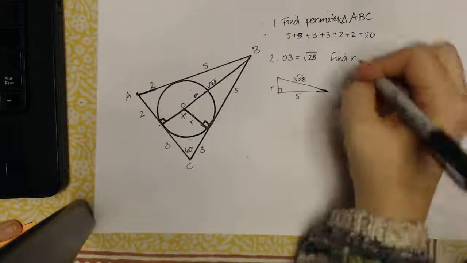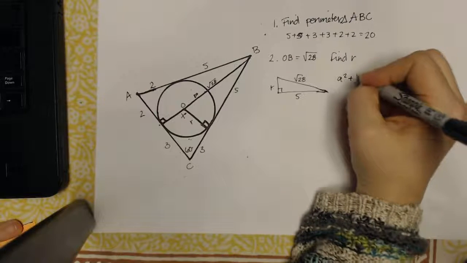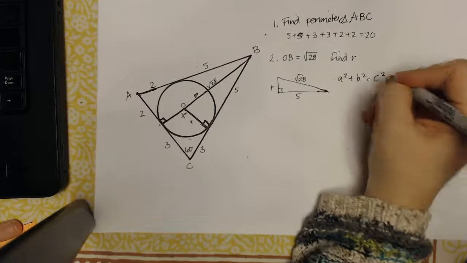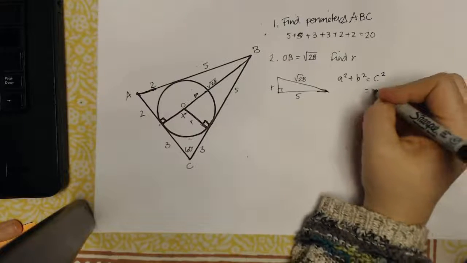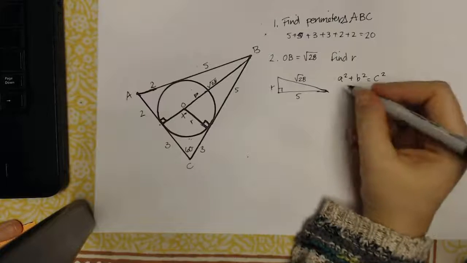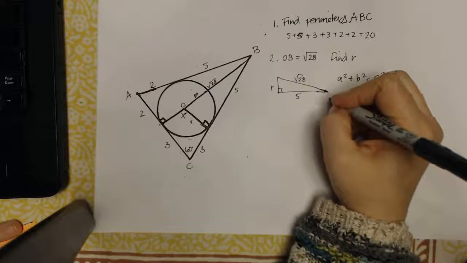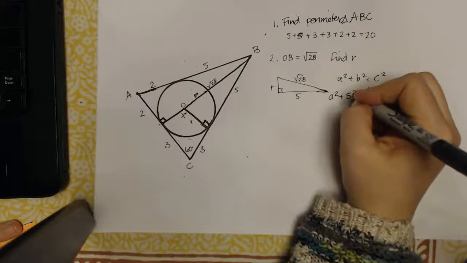So I can use my Pythagorean theorem to solve for R. I'll have a squared plus b squared equals c squared. My c is the square root of 28, which needs to be squared. Remember the hypotenuse is always the longest side, which goes in for c. And then I'll have a squared plus 5 squared.